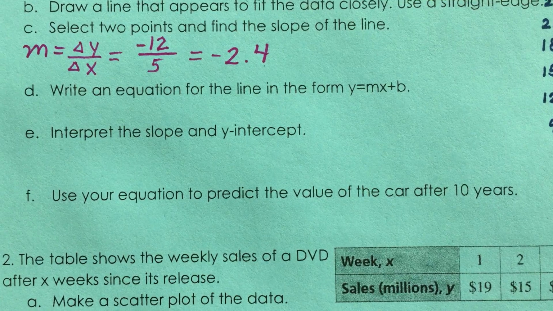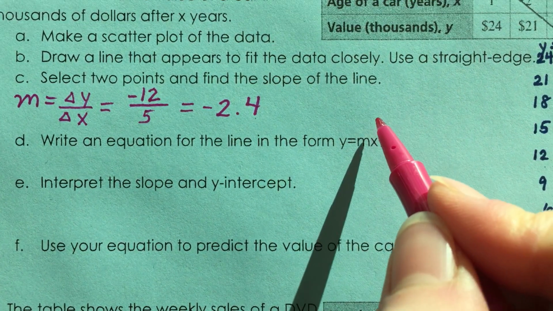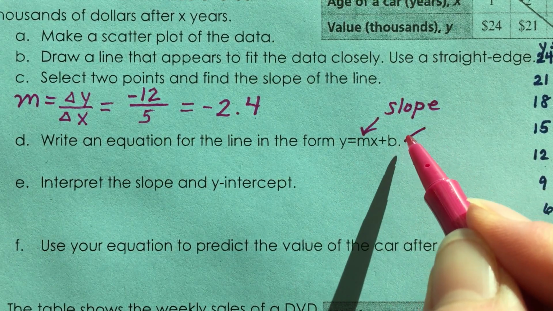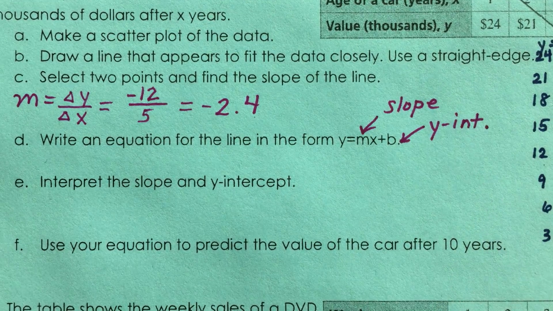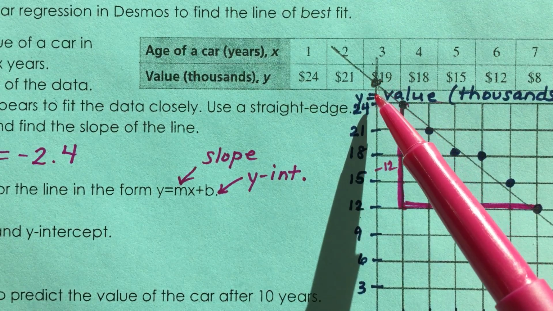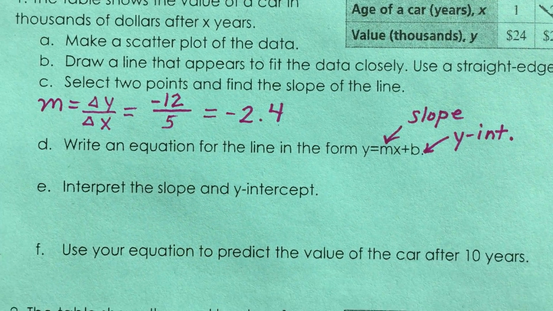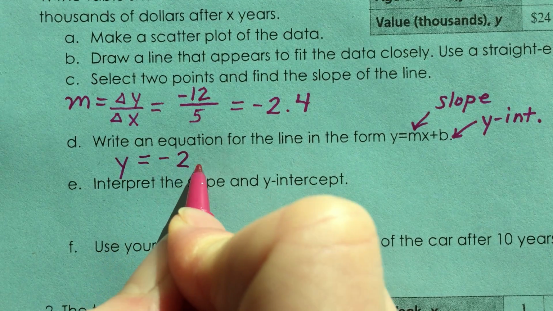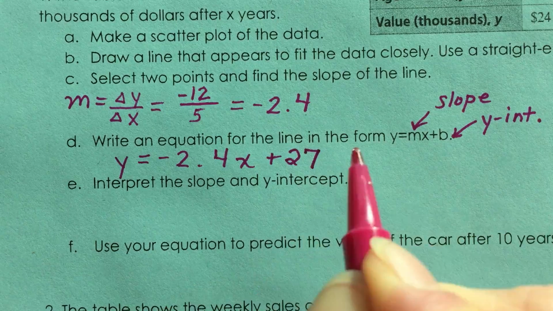Next, we need to write the equation in the form y equals mx plus b. So remember, in this equation, the m is the slope, and the b is the y-intercept. That's why I drew this line a little bit above here, and I'm going to estimate that it's 3 more units up, so that would be 27 for the y-intercept. So just fill in those values. Now we have y equals negative 2.4x plus 27.